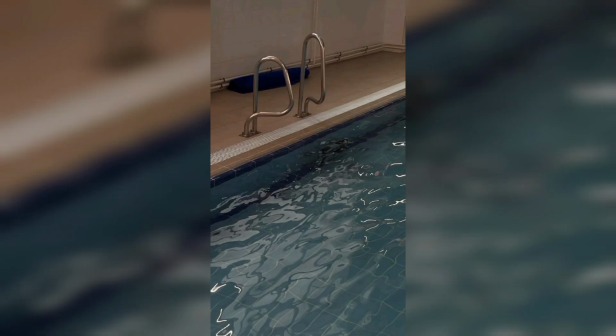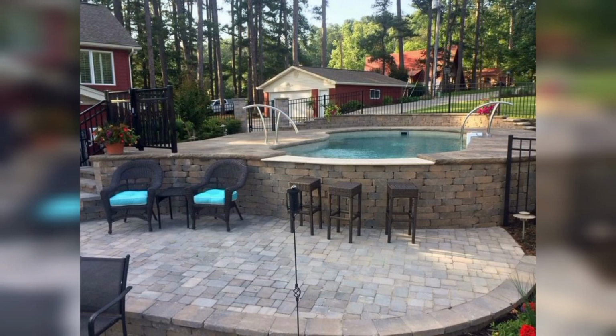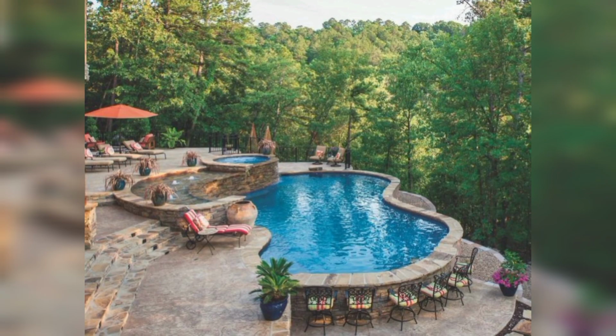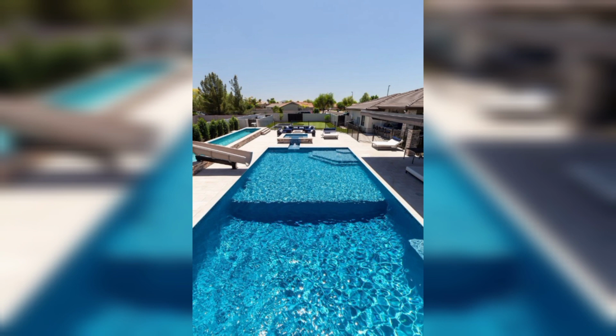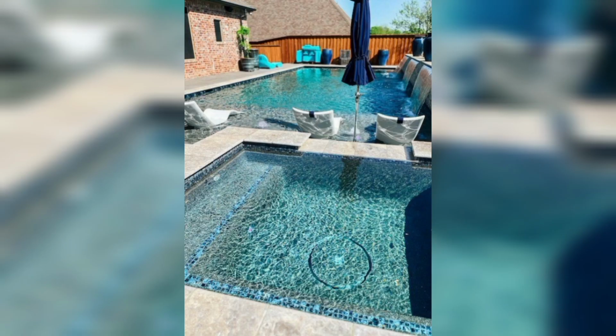Space optimization. In a small backyard with limited flat ground, a hillside pool can maximize the use of space by taking advantage of the sloped, inclined terrain, using otherwise unused land.